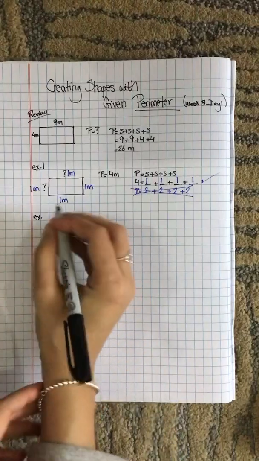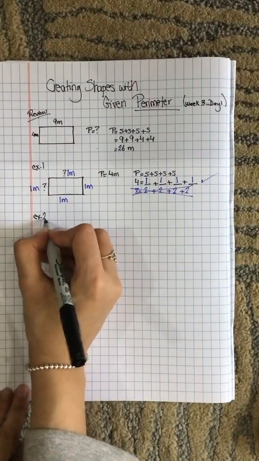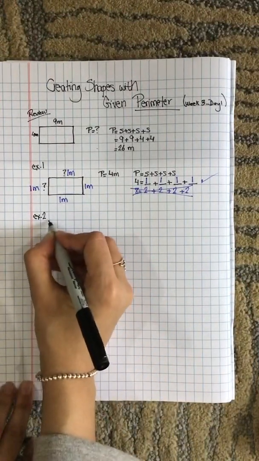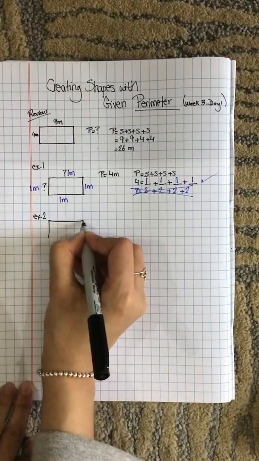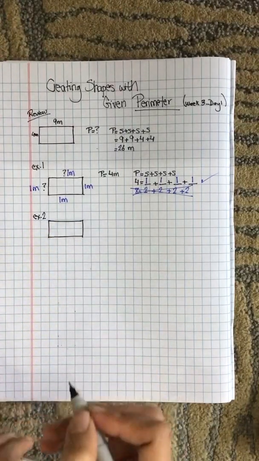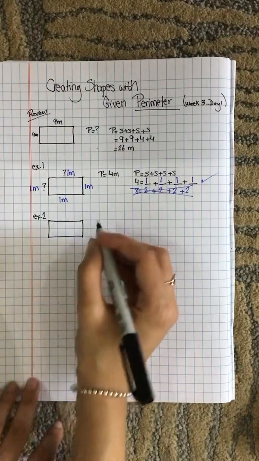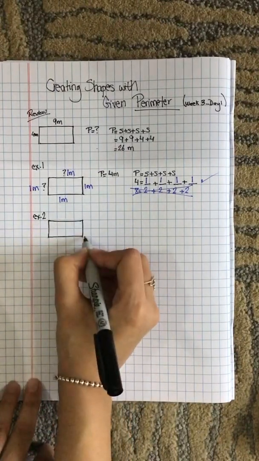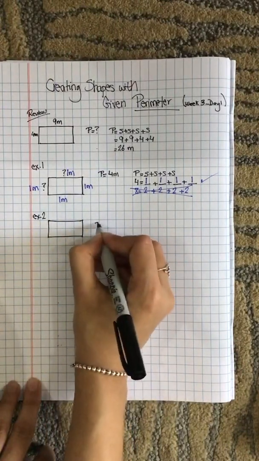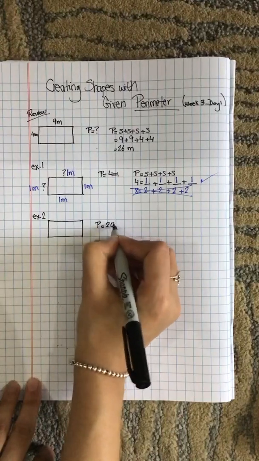The perimeter and area, I think it's easy, but when you put them together, it becomes a little bit tricky. So again, I'll put the same shape so we don't think it's going to be different based on how it looks. Now let me say, perimeter, I don't know what the sides are, but I do know perimeter is equal to 20 meters.